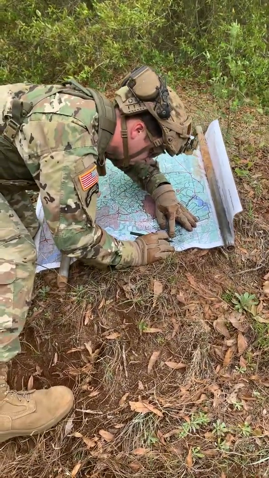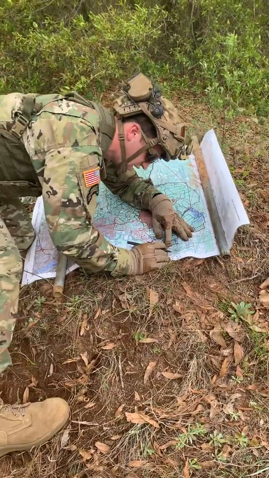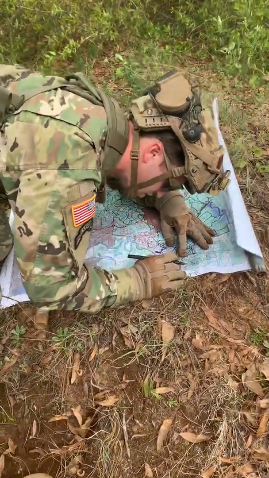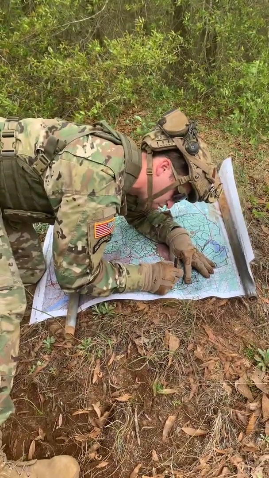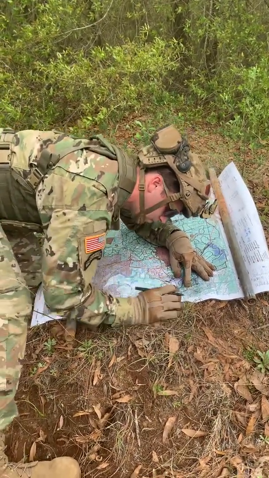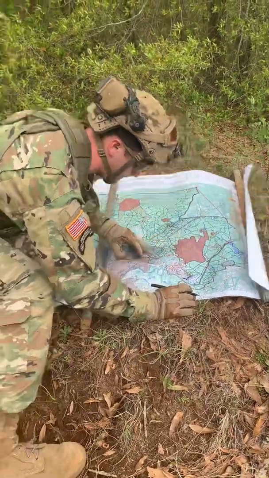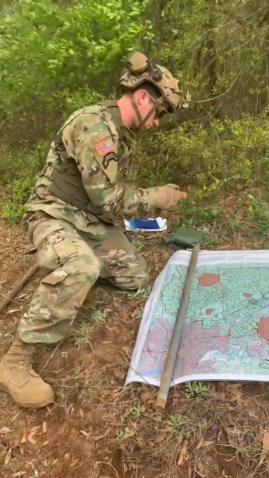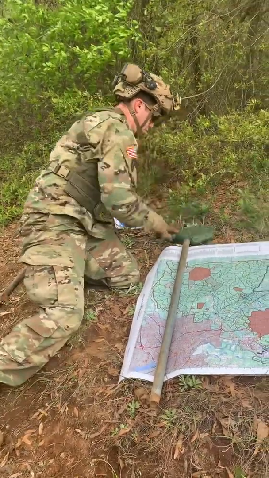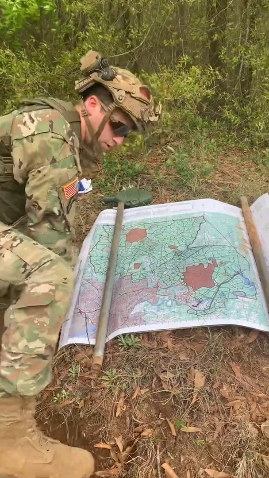If it seems like I'm taking a long time, it's because I am. With land navigation, you want to take your time. You want to do this properly. It's not something you want to rush. You want to be as accurate as possible. Okay. Now, again, make sure my stuff doesn't blow away.